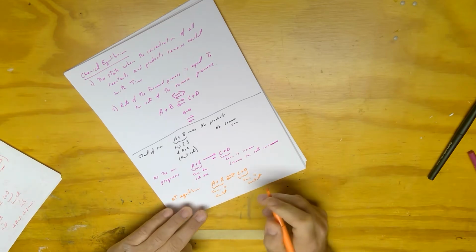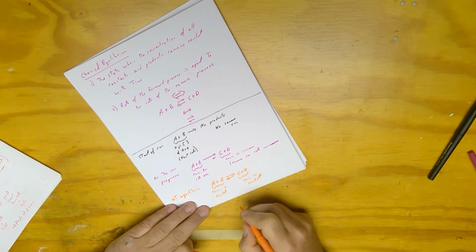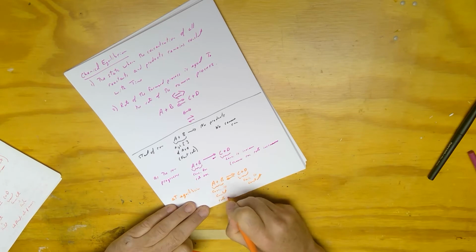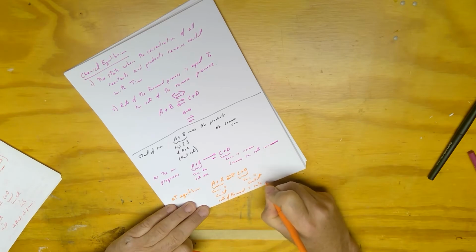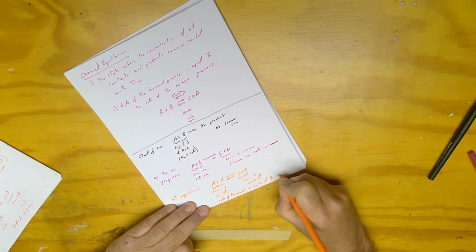If our concentration is constant, the rate of the forward is equal to the rate of the reverse.